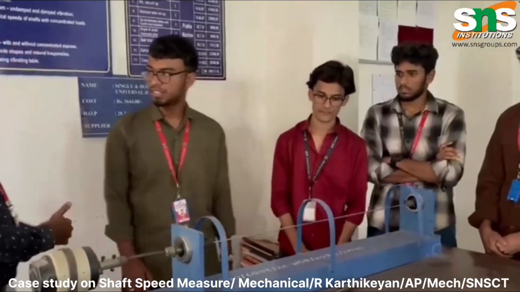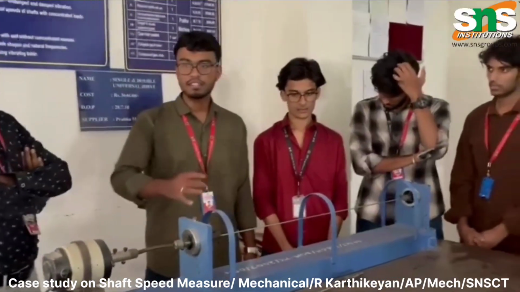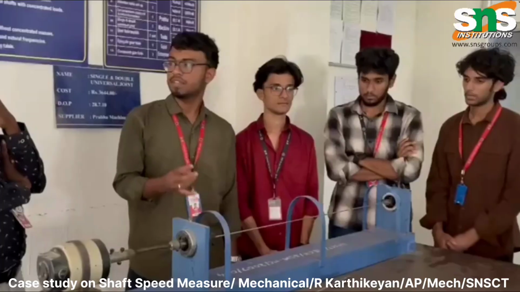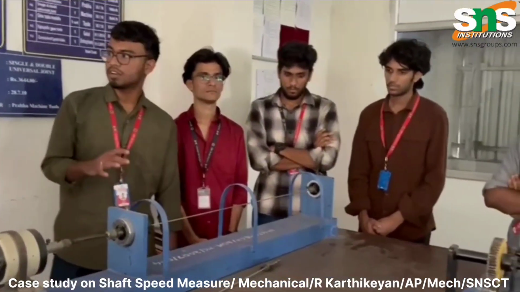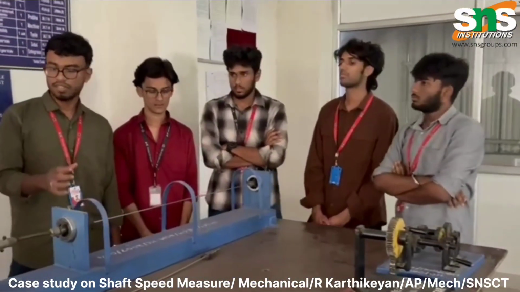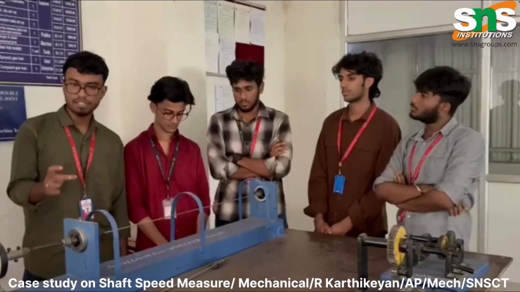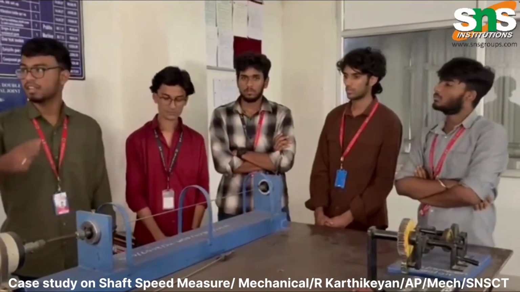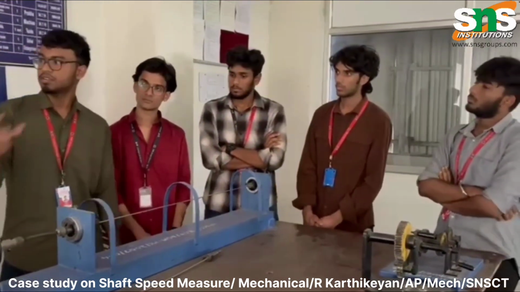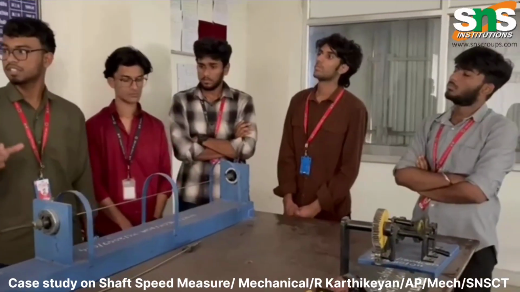Sir, based on the usage, shafts are commonly of three types. First one is the transmission shaft. The transmission shaft we use in the transmission systems of automobiles. So basically, when we shift the gear, the transmission shaft transfers the motion energy in the gear from one gear to another. So first is the transmission shaft.